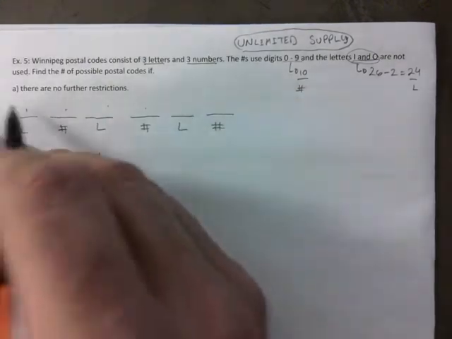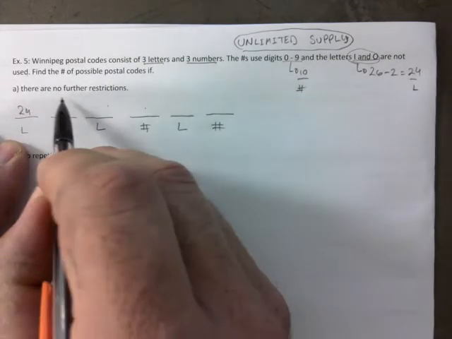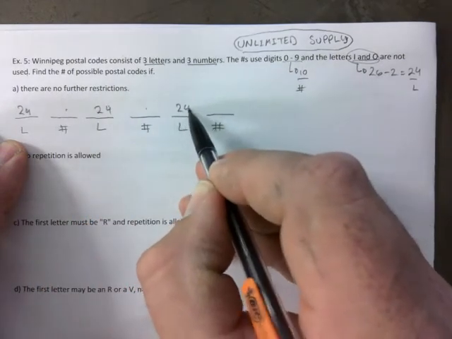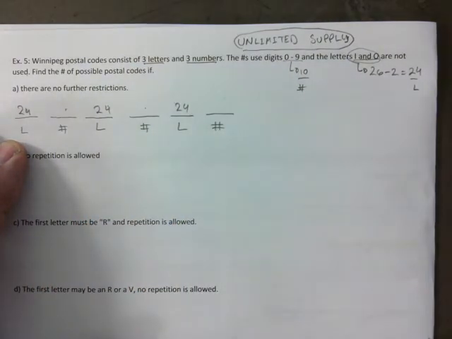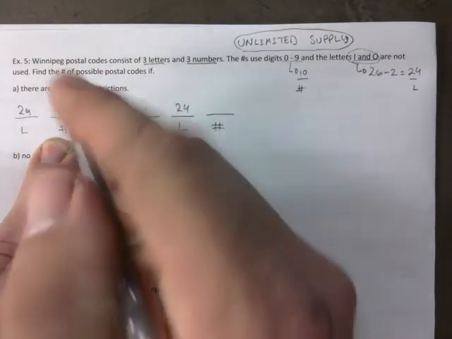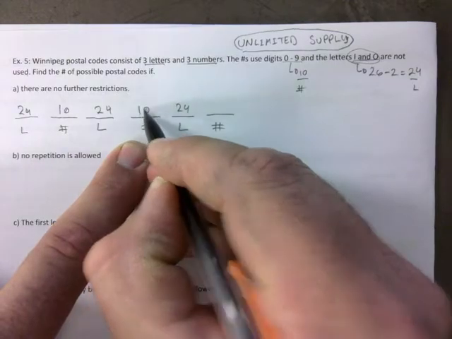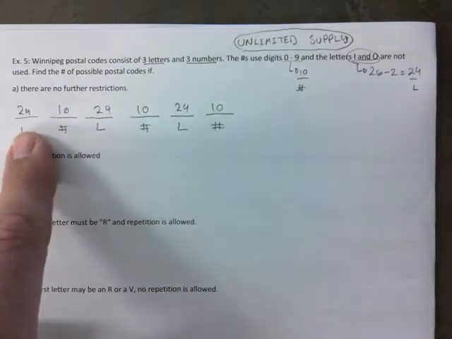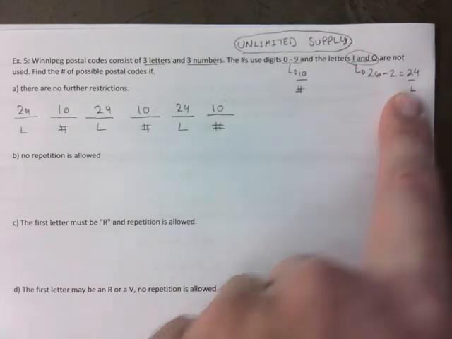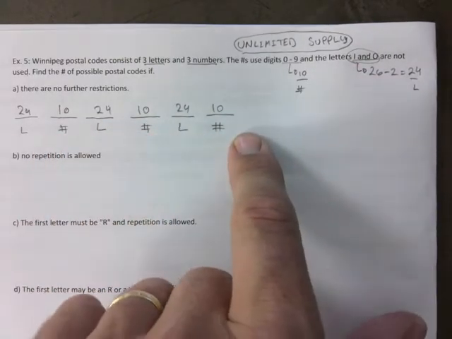For everywhere there are no further restrictions, wherever there's a letter, we have 24 options. Then I go to my number slots. Wherever there's a number, I have 10 options. Make sure you subtract the 2 for I and O, so you really have 24 letters in total.